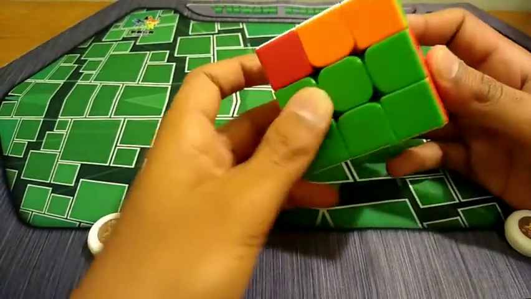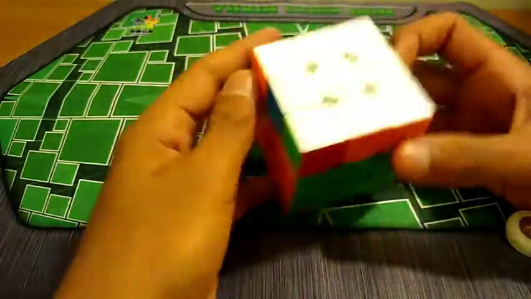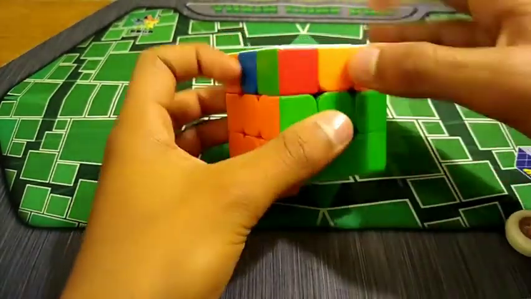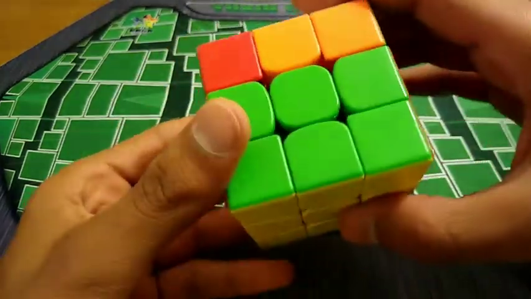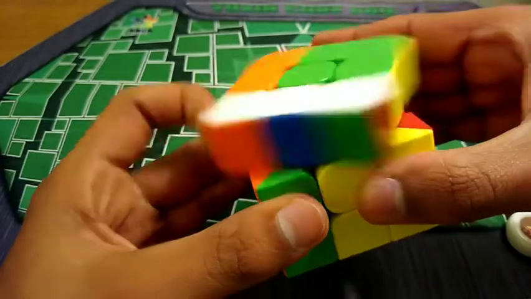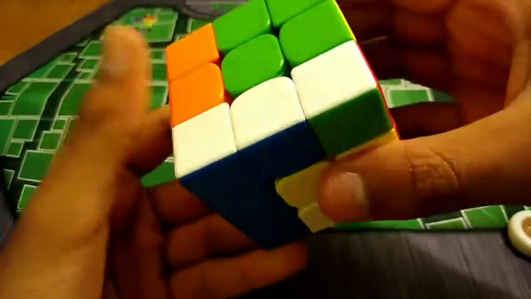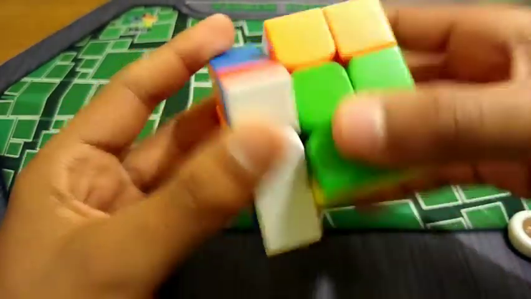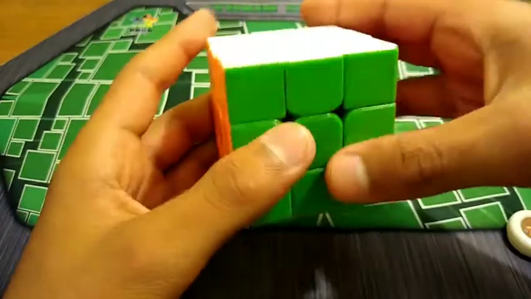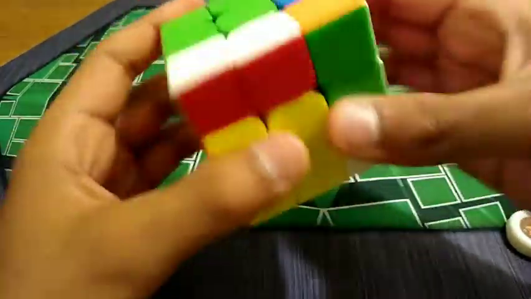Okay, so the second algorithm we're going to be talking about is AB perm, which is just the mirror version. You obviously have the headlights, but this time instead of the block being on the left, the block is on the right. So I do the exact same thing that I did for the other one, just mirrored. L U prime L D2 L prime U L D2 L2. Quickly, it looks like this.